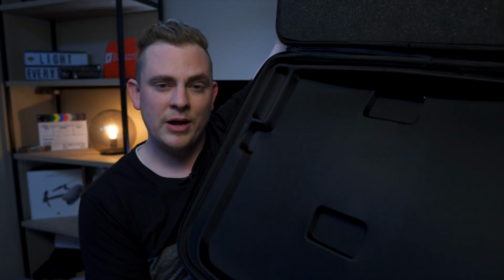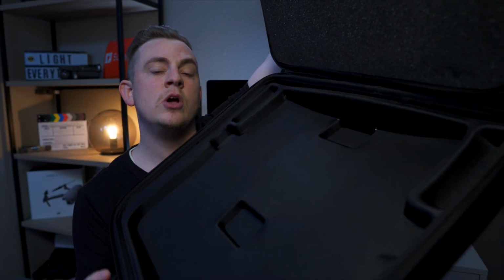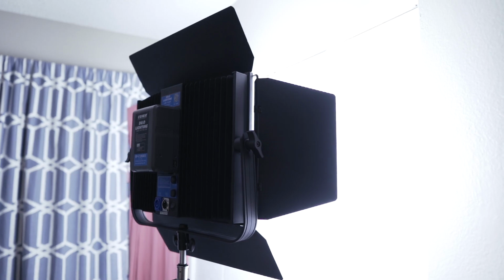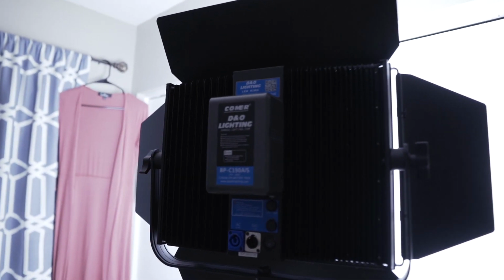It also comes with this super nice molded zip up carrying case. So you don't have to worry about it getting damaged when you're traveling or losing any of the parts. It has a CRI of 96, so your light is going to be really clean and you're not going to get any of those green or magenta tints that you see in a lot of other LED lights.